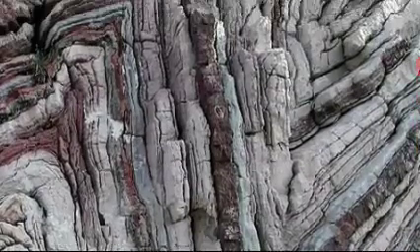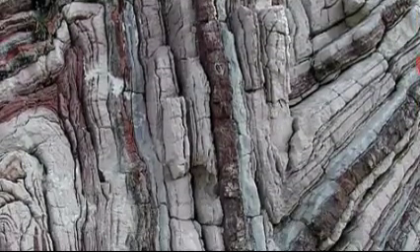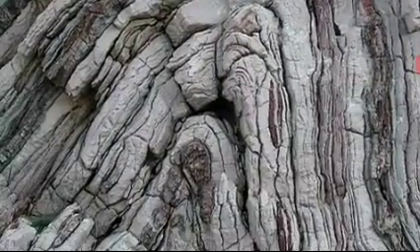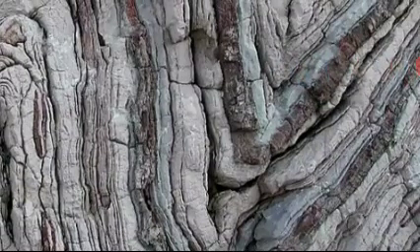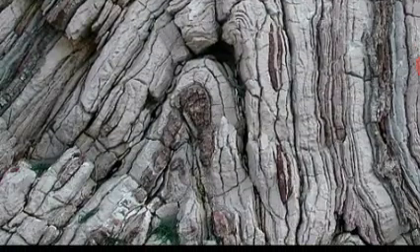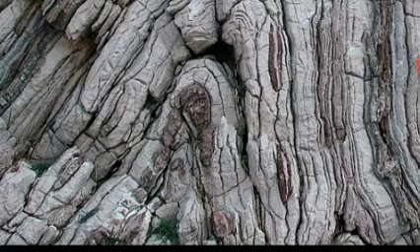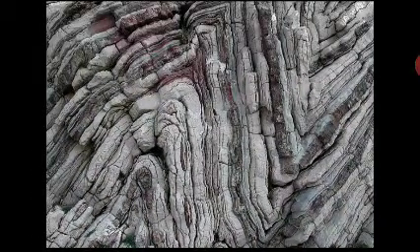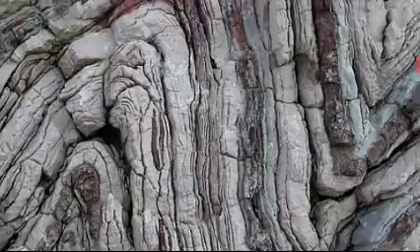You can see here the anticline, A, and here you can see the syncline. Here anticline, and this side the syncline. It looks like a sink, and it looks like the letter A: anticline and syncline. Actually, this is field photography.